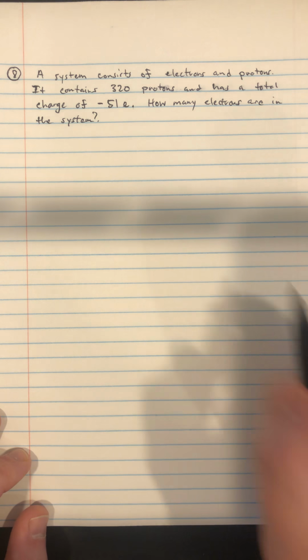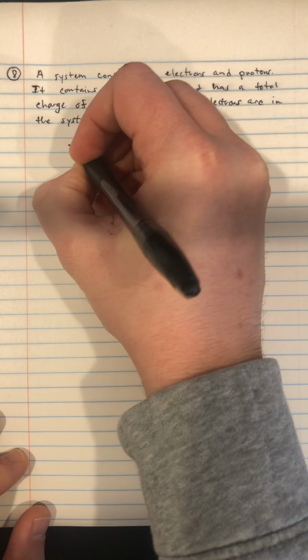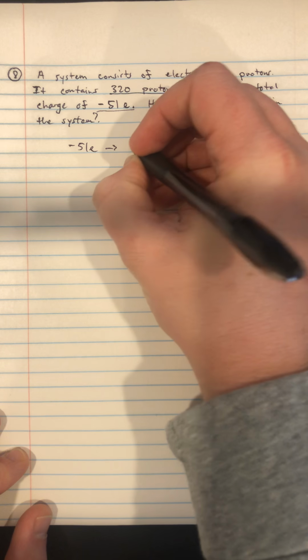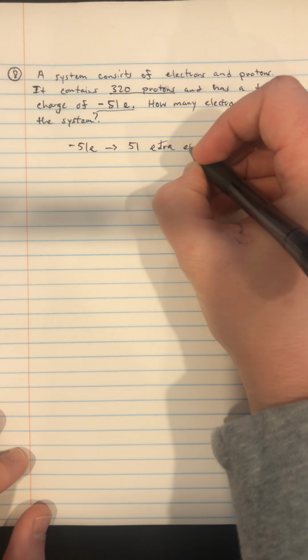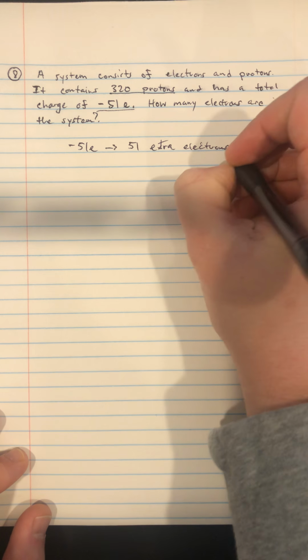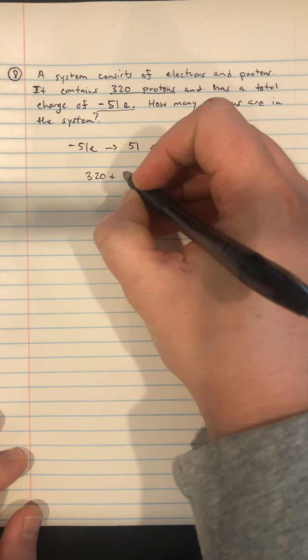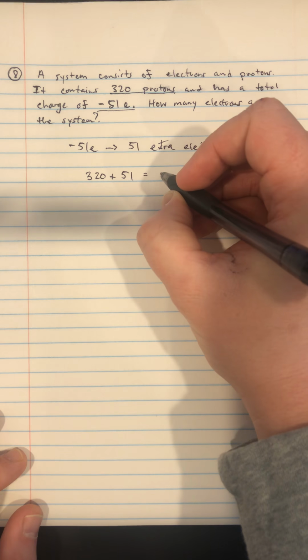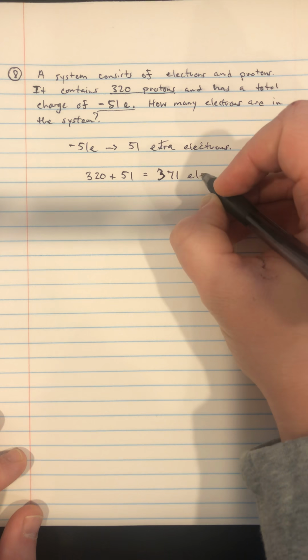Last but not least, number 8, very similar to number 7. We have a system, again, just electrons and protons. It has 320 protons and a total charge of negative 51 e. That negative 51 e tells me I have 51 extra electrons. And if I have 51 extra electrons, we take the 320 plus 51, which gives us 371 electrons.